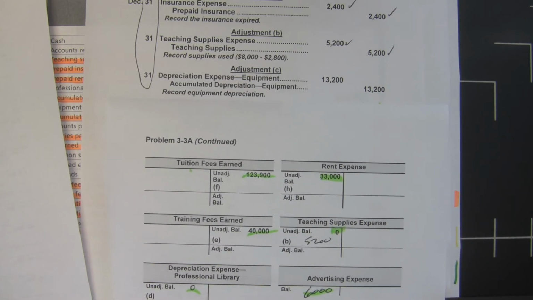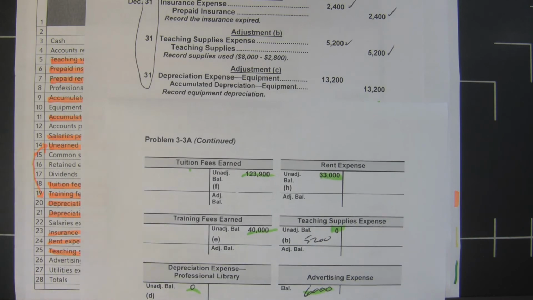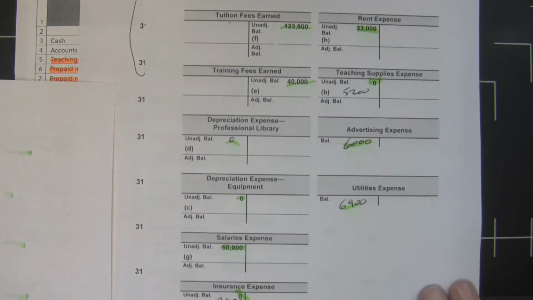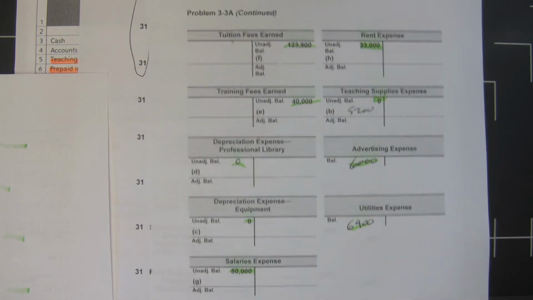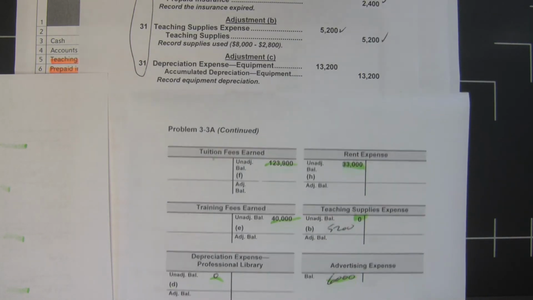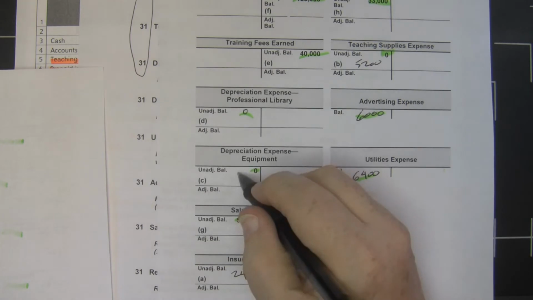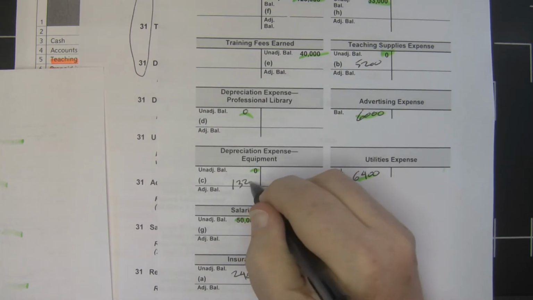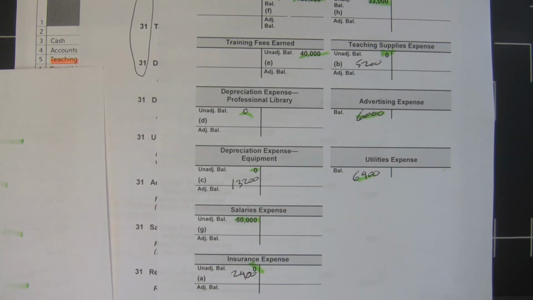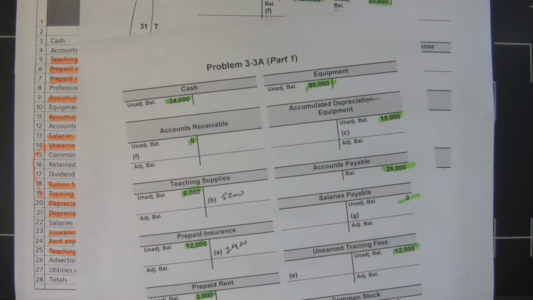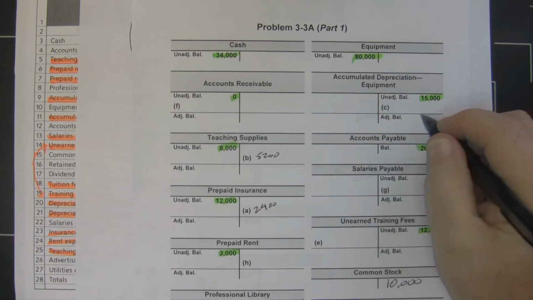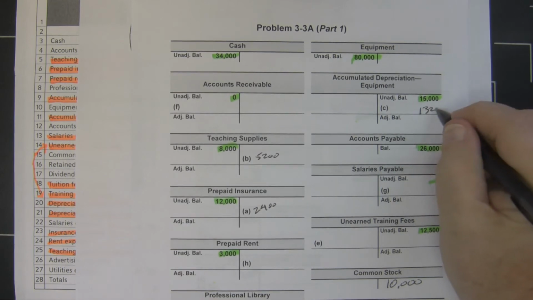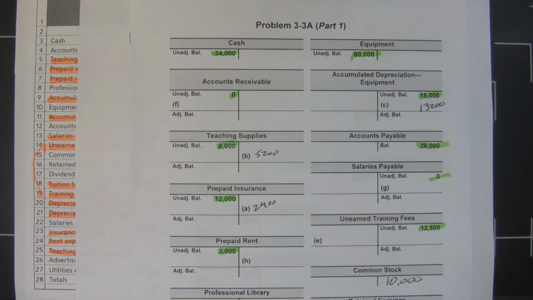Depreciation expense and accumulated depreciation for equipment. Depreciation expense, equipment, $13,200. Accumulated depreciation, equipment, gets credited $13,200.